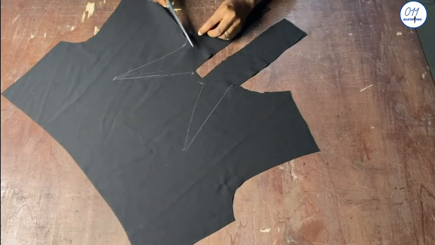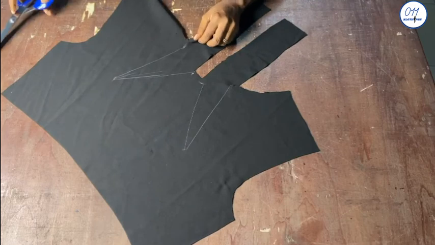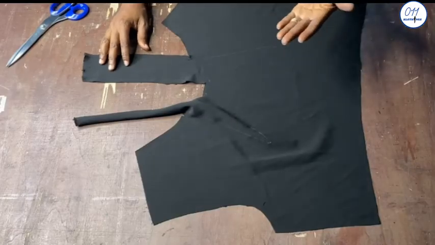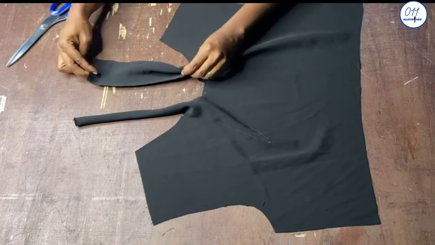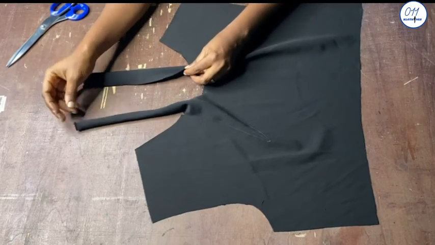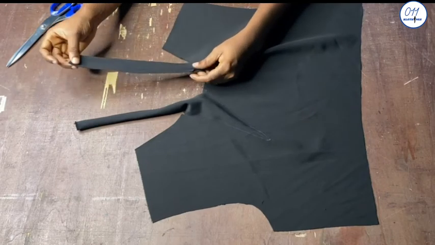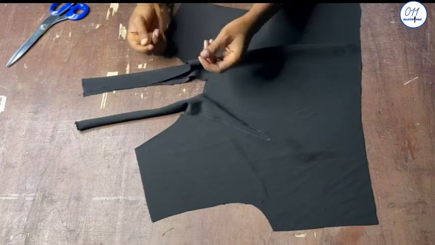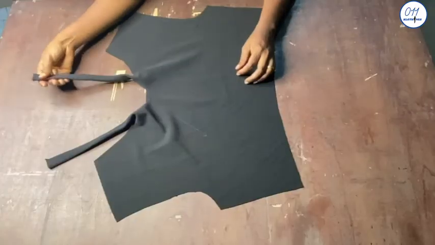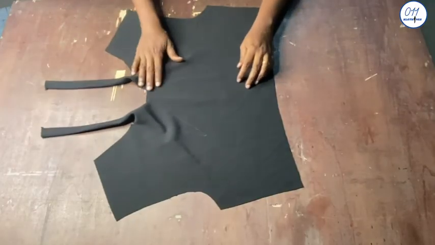Note that the right side of the fabric is what we are seeing, what is facing up. I will fold the tie strap to the right side like this, to the front like this. Do not fold the strap to the back or to the wrong side. I will now take it to my sewing machine and stitch it in place. So I've done that.